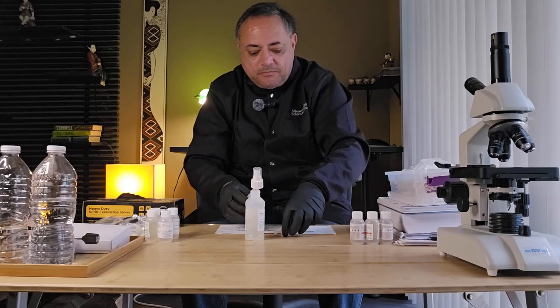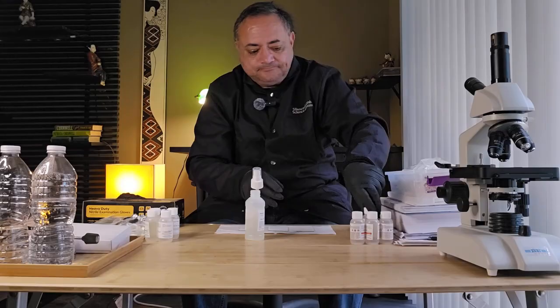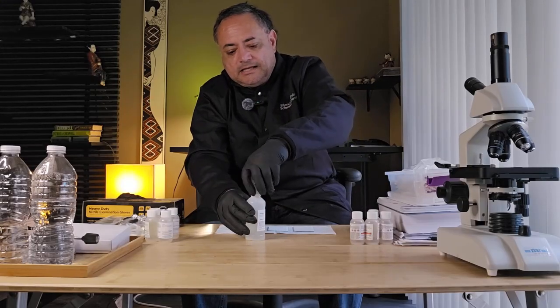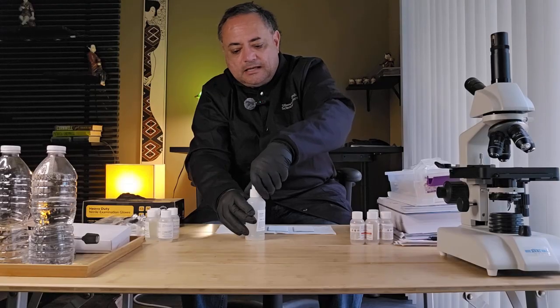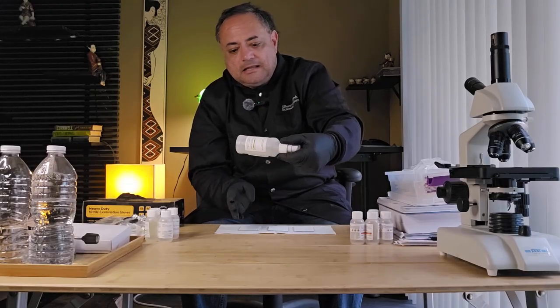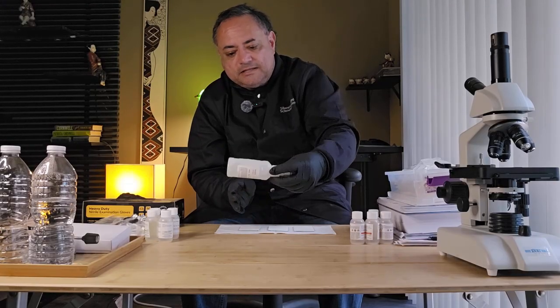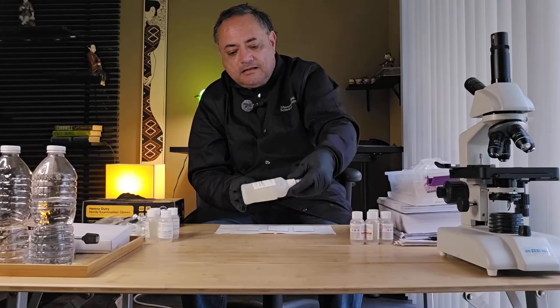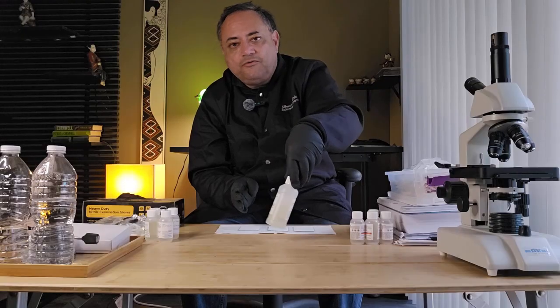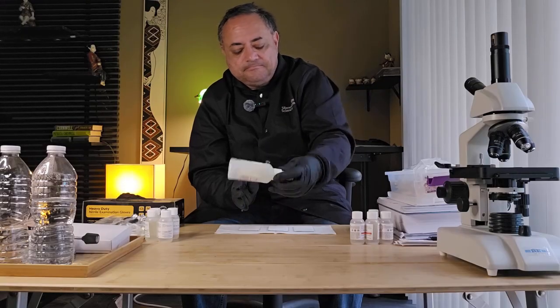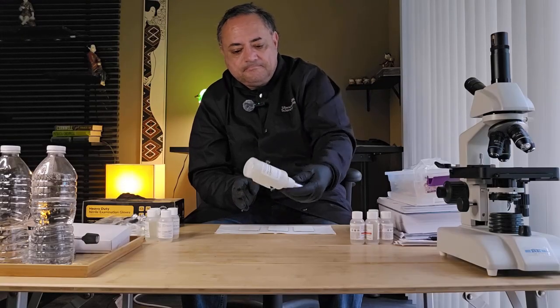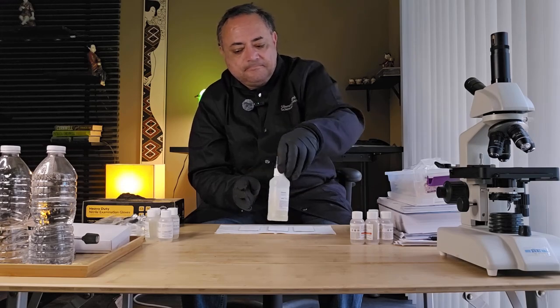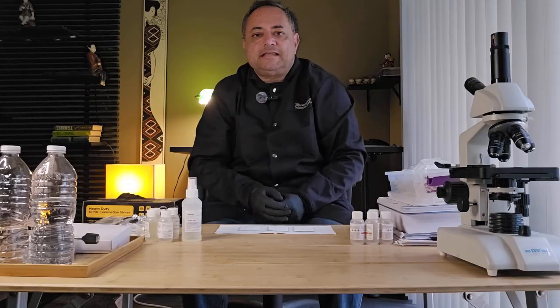I've added the final bottle of alcohol, and then I'm going to give this a few seconds of mixing to dissolve all the ninhydrin. Okay. Next, we need to set up the box to do the spraying.